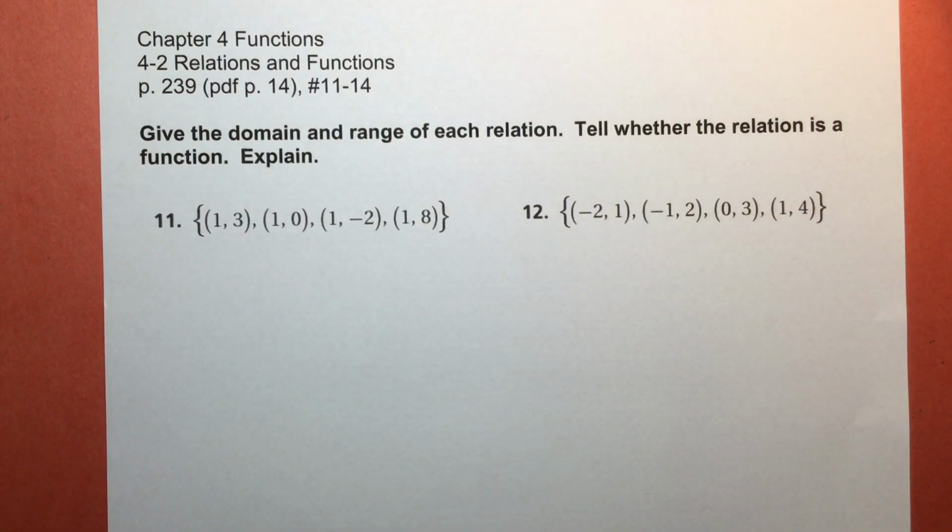Hello, welcome back. We're doing Chapter 4, Section 2, Relations and Functions. We're going to wrap up these videos with problems 11 through 14 on page 239 of the textbook, which is on page 14 of the PDF. Same as what we just did, we're going to figure out the domain and the range. The new twist, we're going to figure out if this also represents a function.